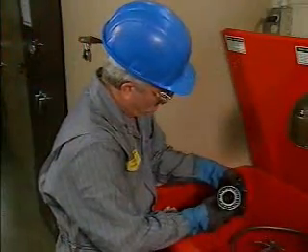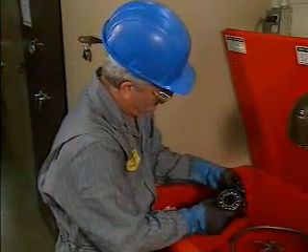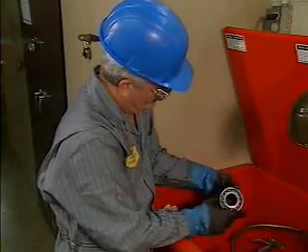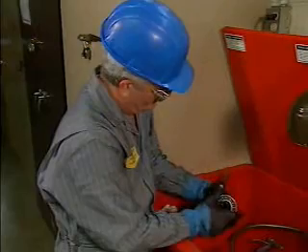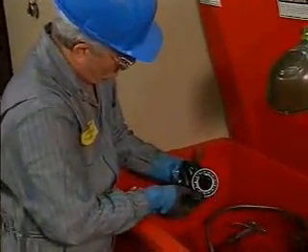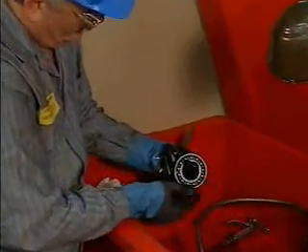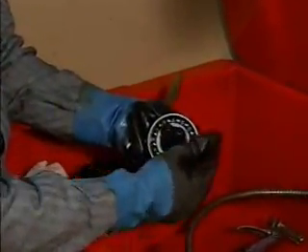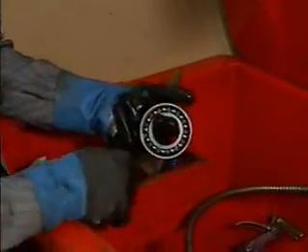He also checks for signs of failure such as spalling, burn marks, cracks, dents, and pits. If the bearing has been damaged due to misalignment failure, lubrication failure, or thrust failure, the problems that caused the failure must be corrected. In this example, the bearing has simply worn out.